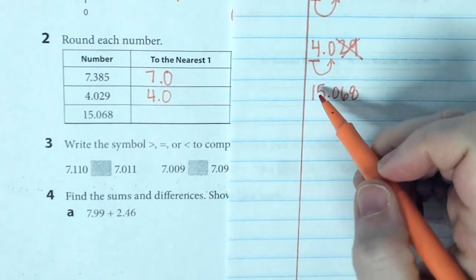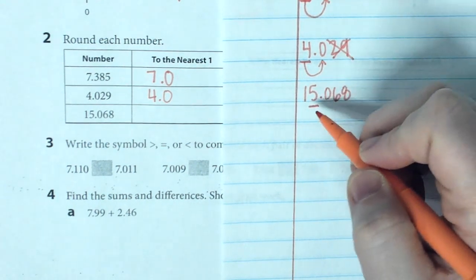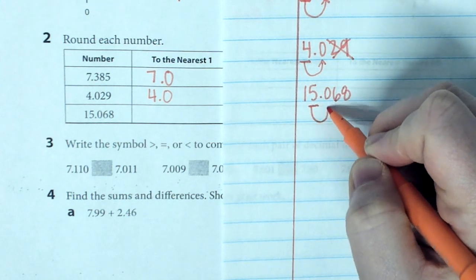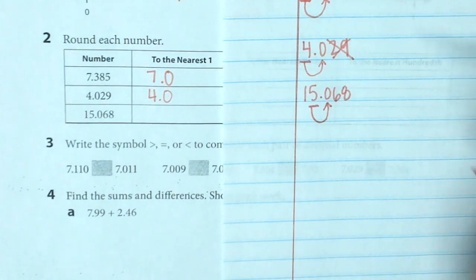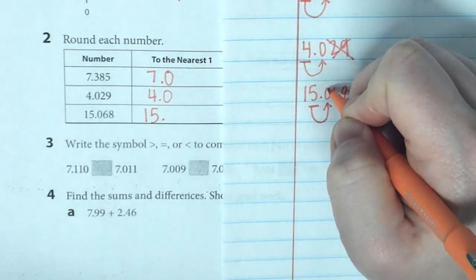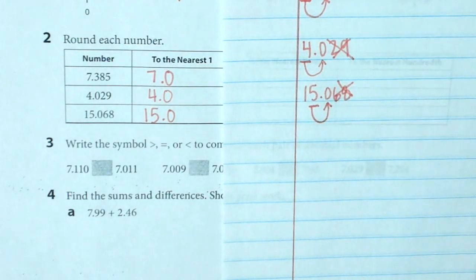The next one, underline the digit in the ones place. It's a 5. It's either going to stay the same or bump up. The digit behind it's the boss. What's the 0 going to make the 5 do? Stay the same. So everything in front stays the same. This changes to a 0, which it already is. And then we leave those other ones off.